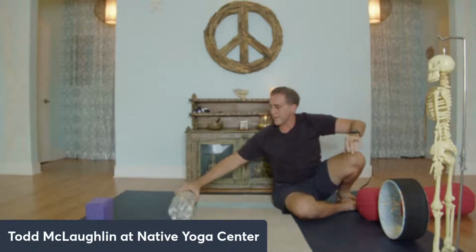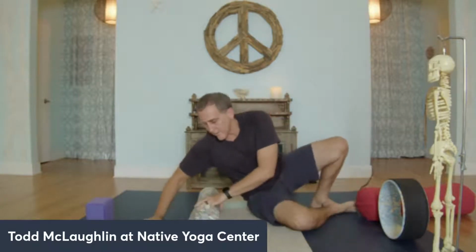Another thing that I love to do on the foam roll is a side-lying position, so that can work out some lateral flexion, some of the side bending.